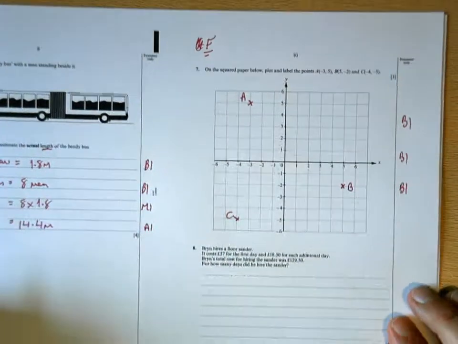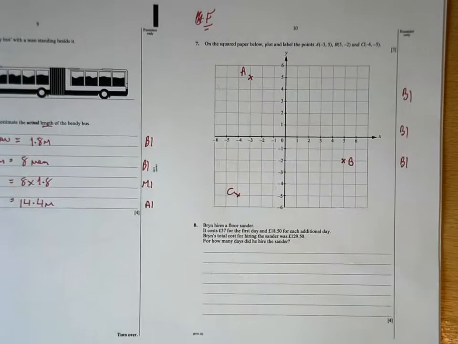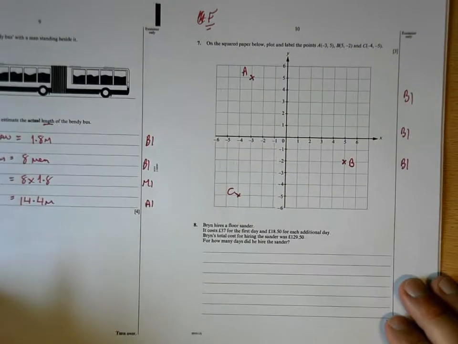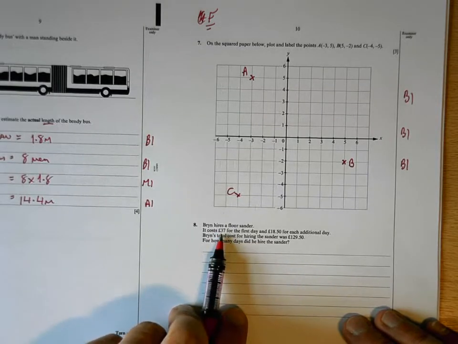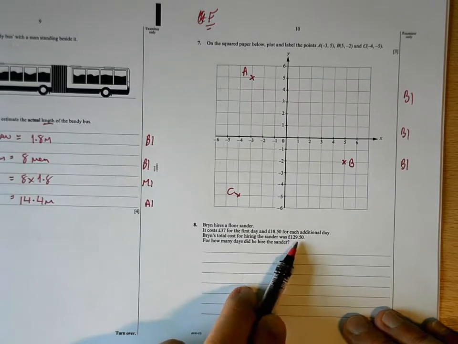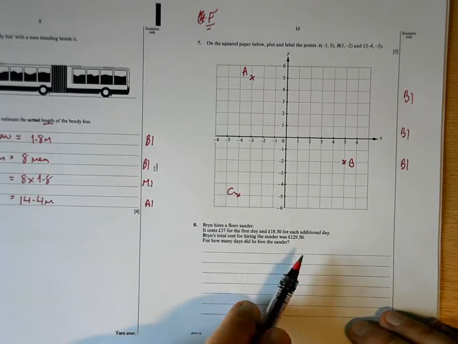Question 8. Bryn hires a floor sander. It costs £37 for the first day and £18.50 for each additional day. Bryn's total cost for hiring the sander was £129.50. For how many days did he hire the sander? Well, there's lots of different ways of doing this, but if you think that the first day is fixed, it's £37, so if we take the first day off that, that will be the total cost for the additional days.